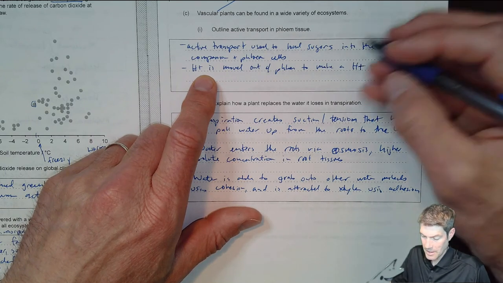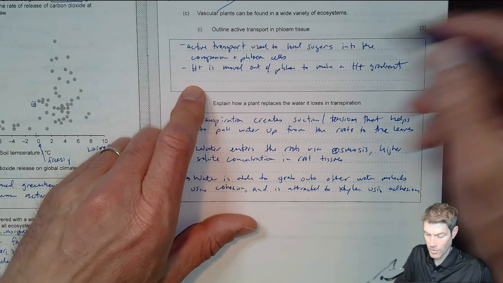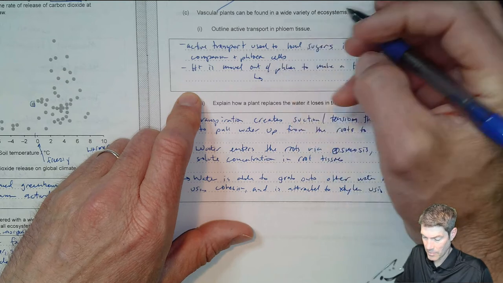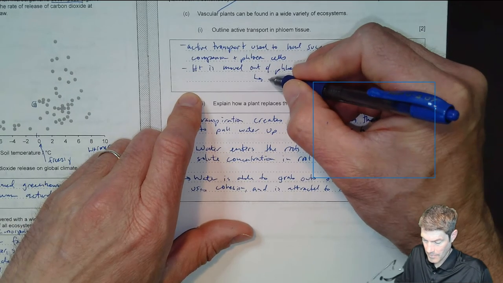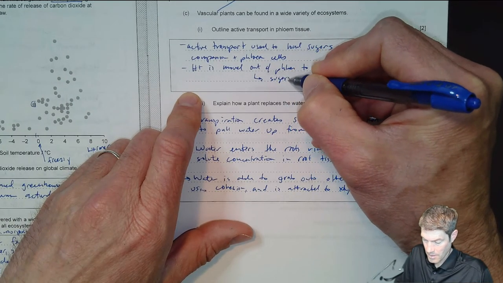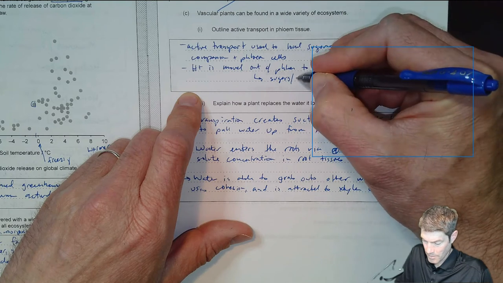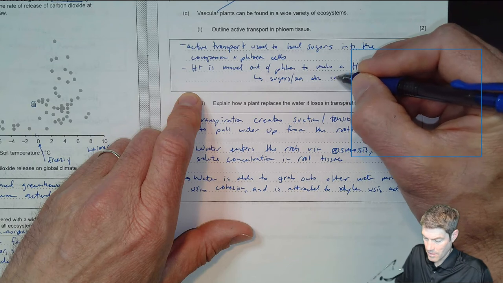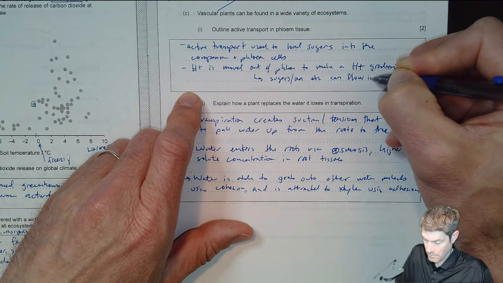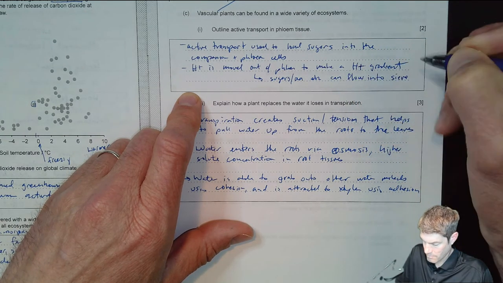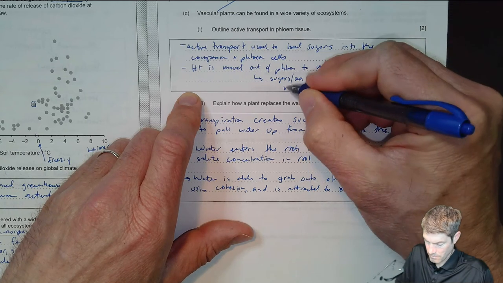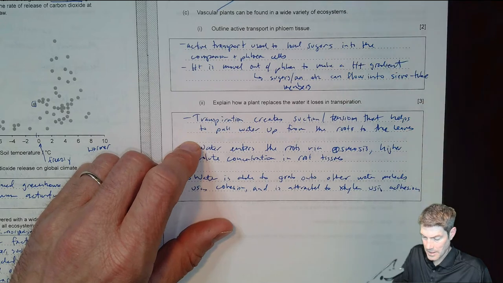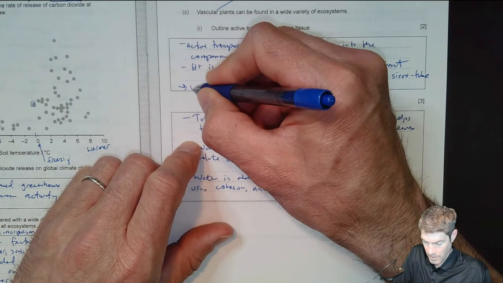Once that happens, then sugars can flow into the phloem sieve tube members. So sugars, amino acids, so remember, using ATP, I'll also put that point.